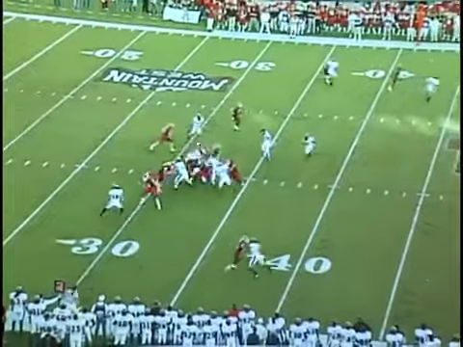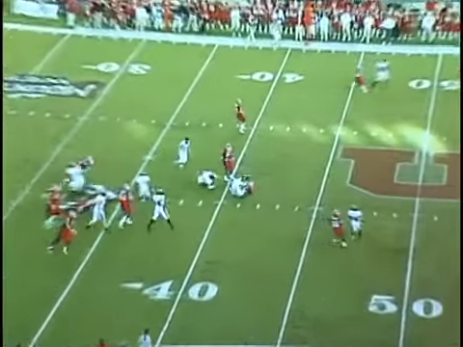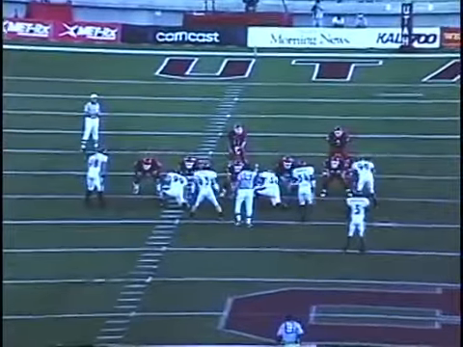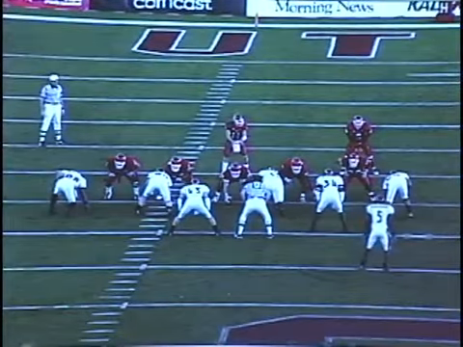It's a good ride. We get him to freeze. As you can see from behind, as he plays the quarterback, he's unable to come down and make a play on the tailback.